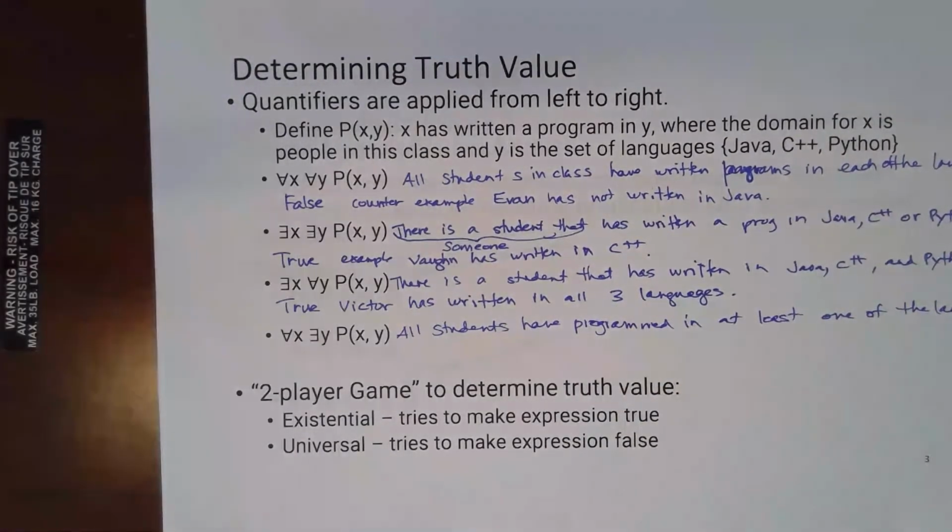Good. So, if I want to prove that it's false, I just have to find a student that hasn't written one. If I want to prove that it's true, then I have to go to every single student and verify that each one of them has. So, we should be able to do this pretty quickly.